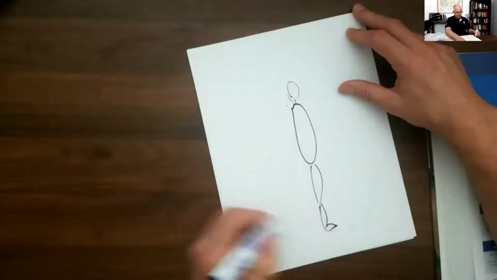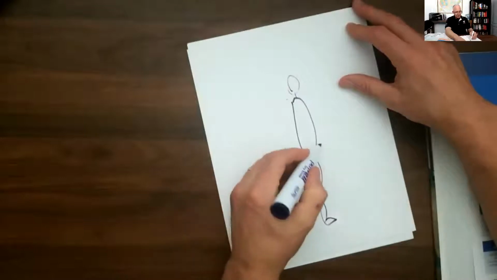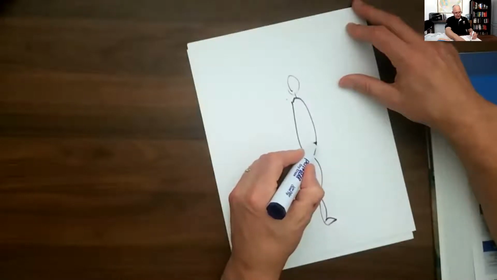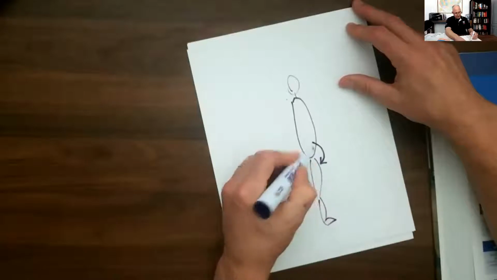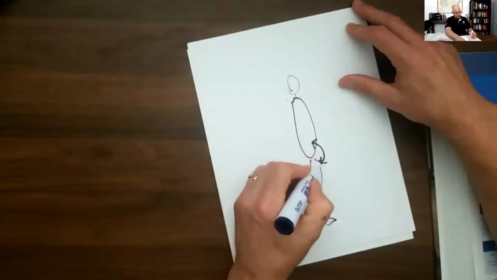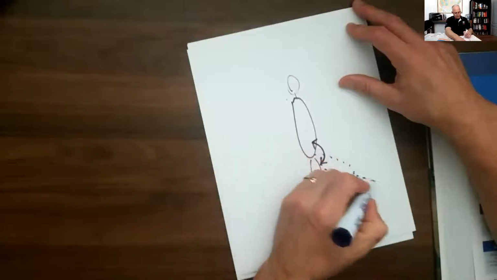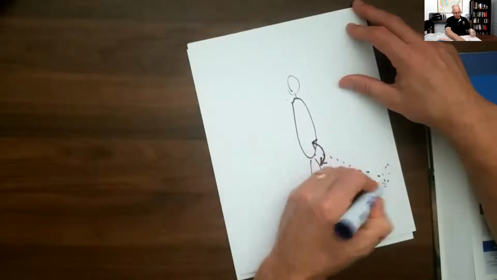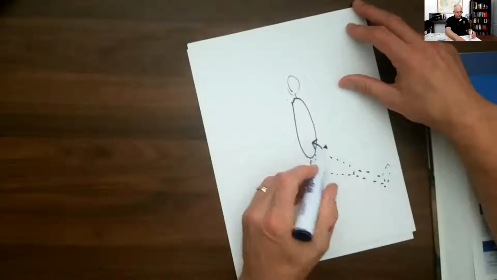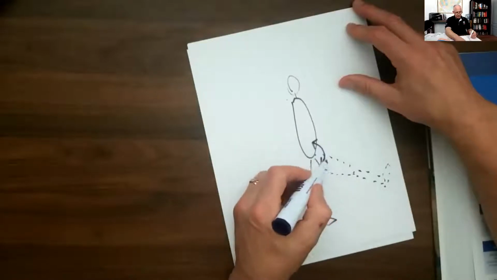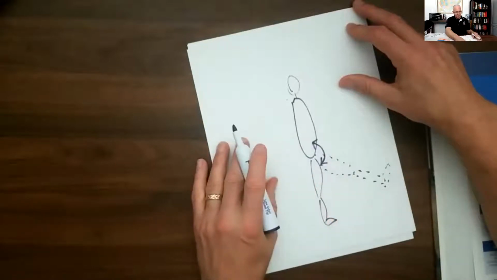So I'm making this real simple. Hip flexors are those muscles that move the legs closer and reduce this angle right here. So those are hip flexors.